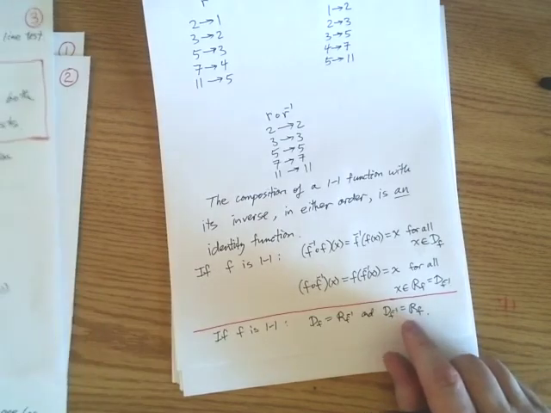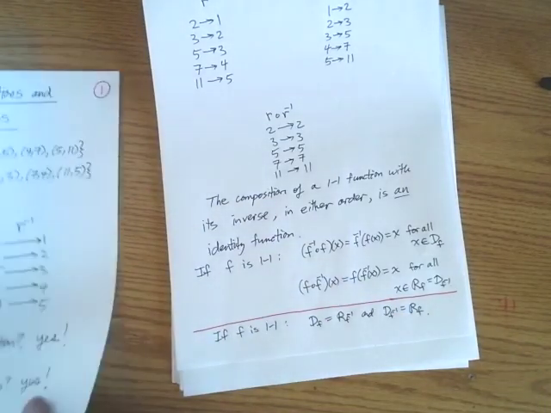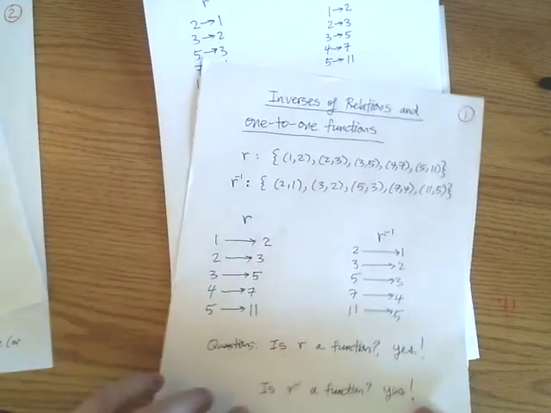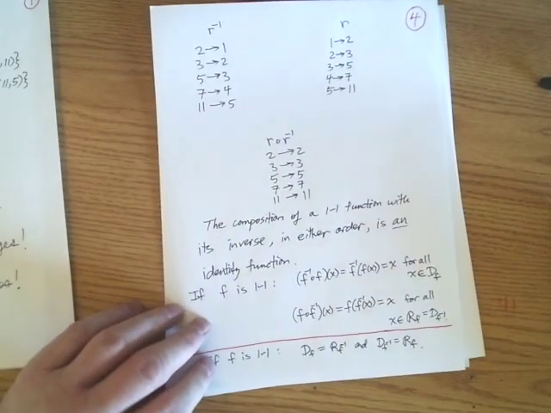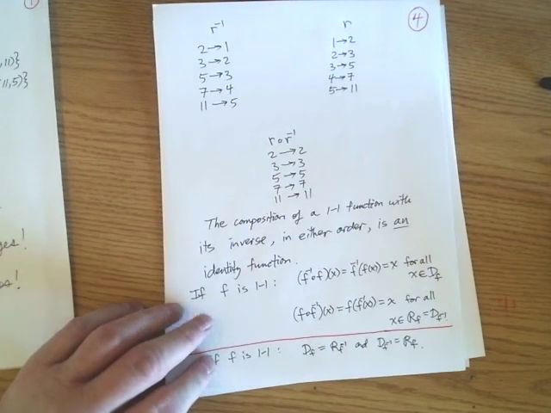That just corresponds to what? This idea of switching all the ordered pairs, okay? Switching the order of the elements in each of the ordered pairs. Anyways, okay, well, I hope you understood that.